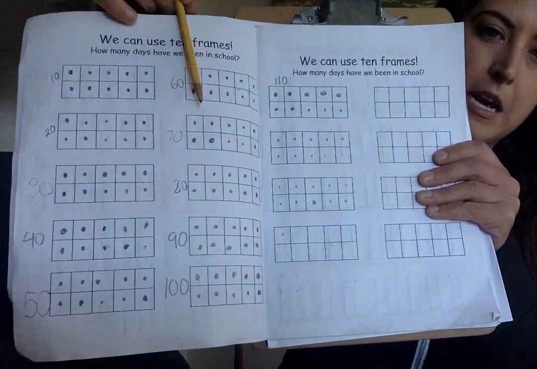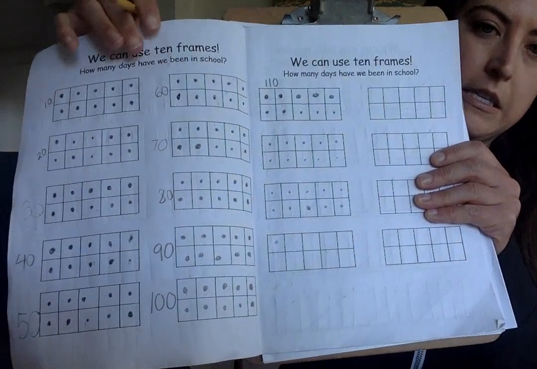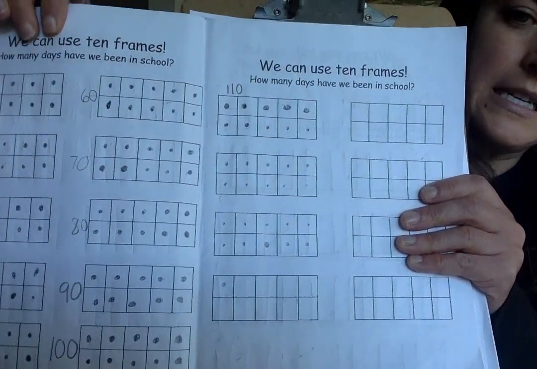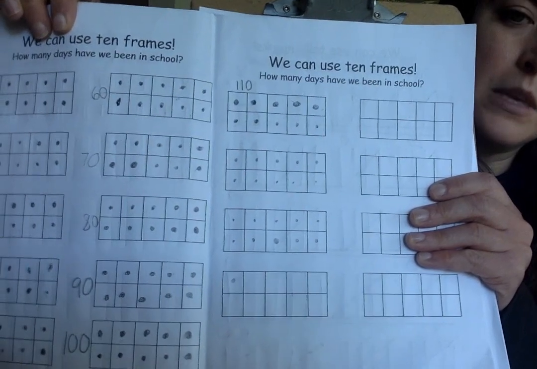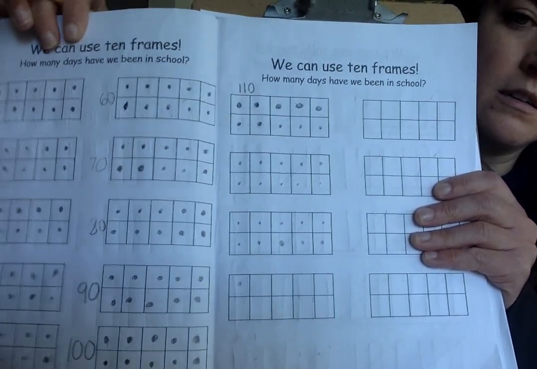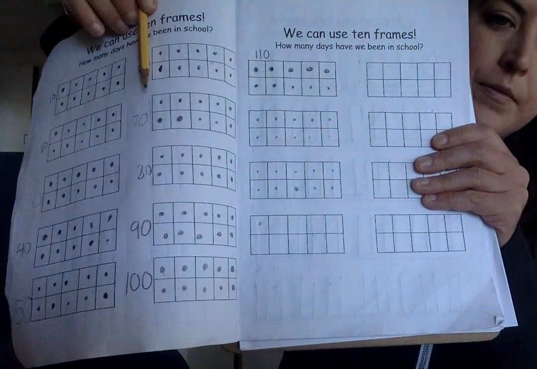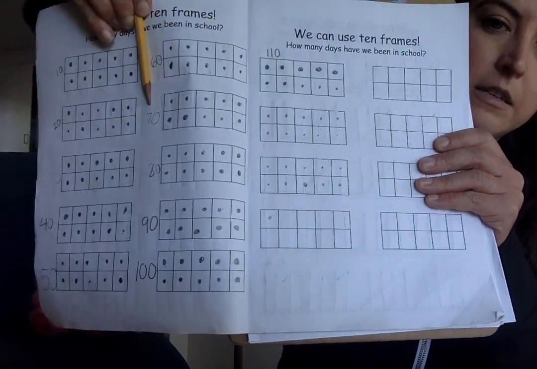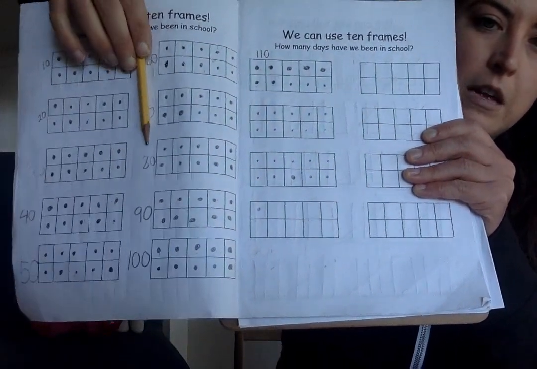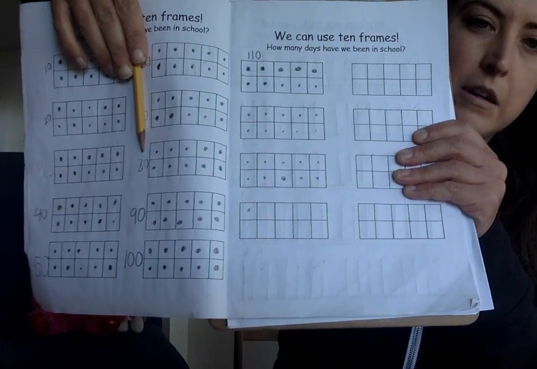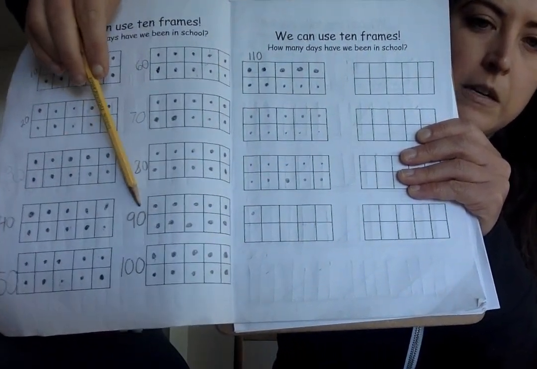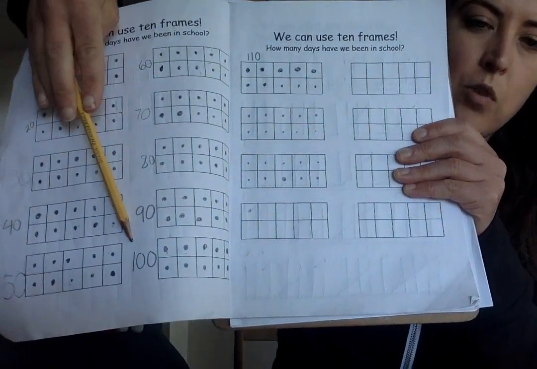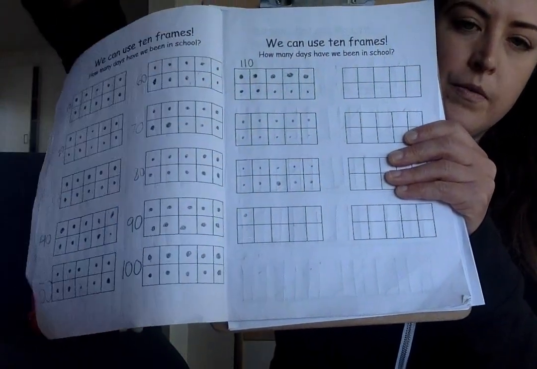Come back up to the top on the other side and draw 60. So 60 is 60. It's different than 16 because that's a 1 and a 6. Under 60, we'll write 70, 7 and 0. 80, 8, 0. 90, 9 and a 0. 100, 1, 0, 0.